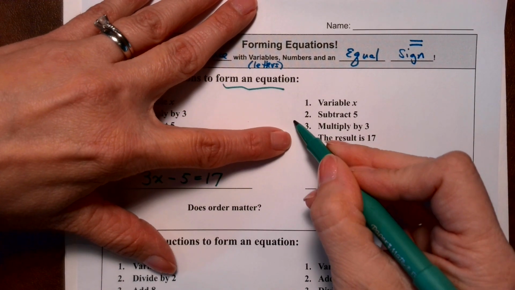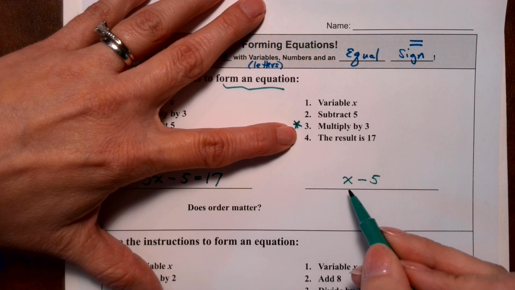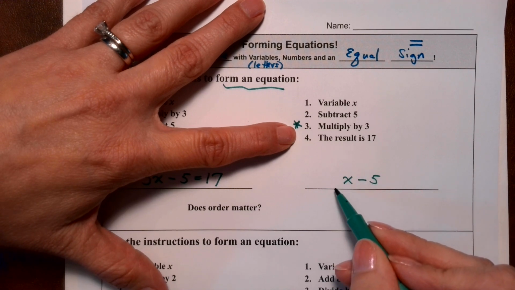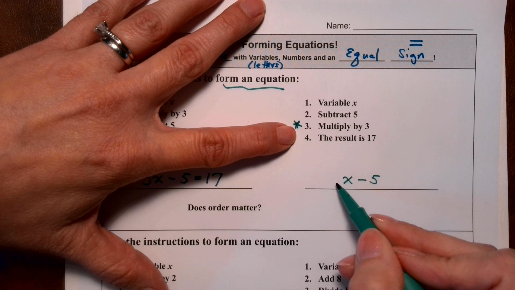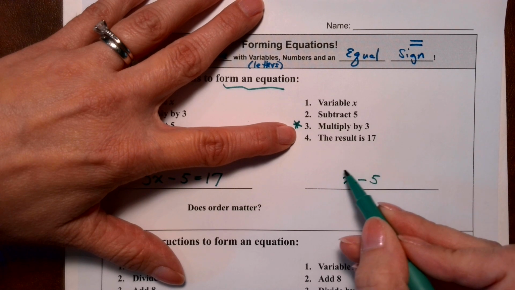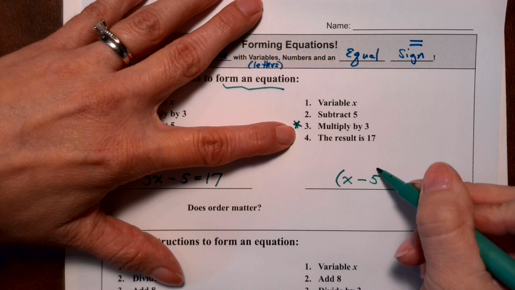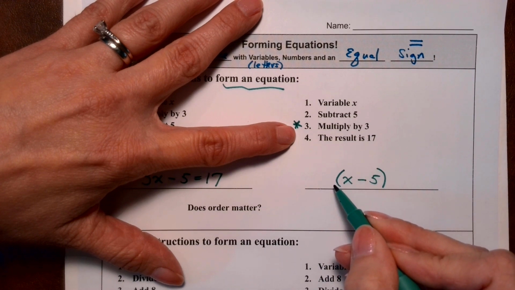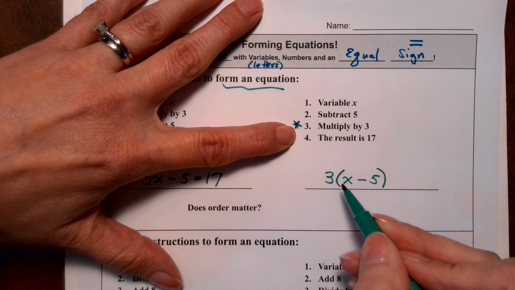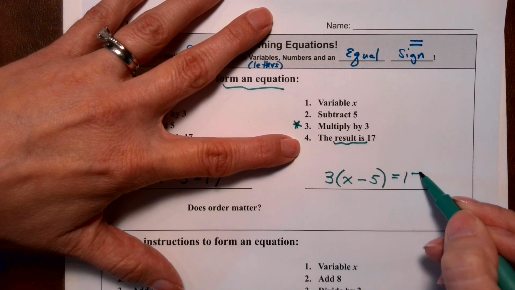Okay, now here's where it gets a little different. Multiply by 3. I have to take everything I have so far, take everything here, and multiply by 3. If I put a 3 just by this x, that's not going to include the minus 5. I have to take everything I have, and the way that I'm going to do that is with the use of parentheses, all of this expression multiplied by 3. And that's what the use of parentheses does. 3 times all of that, and then the result is equals 17.